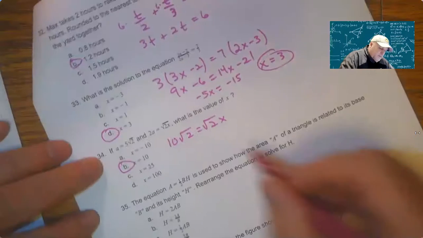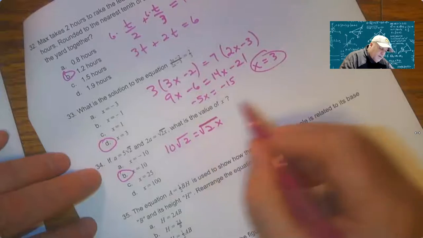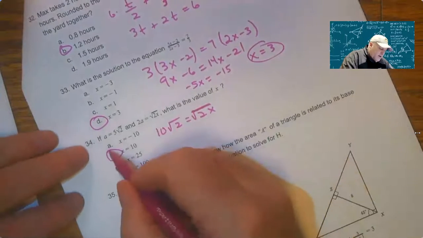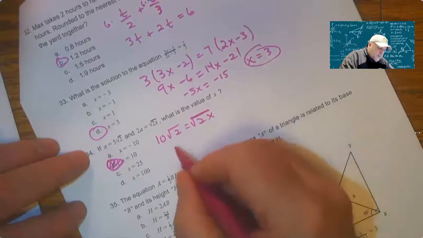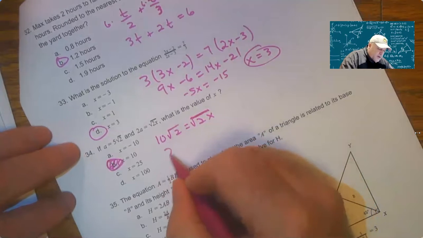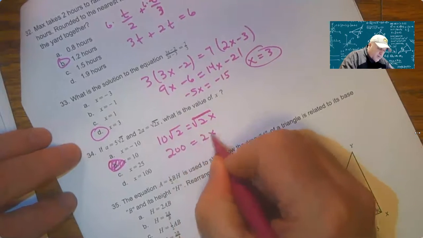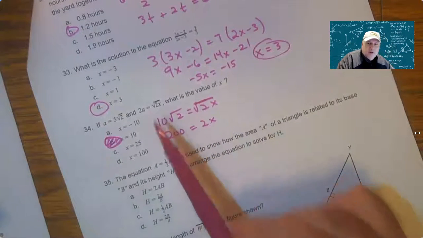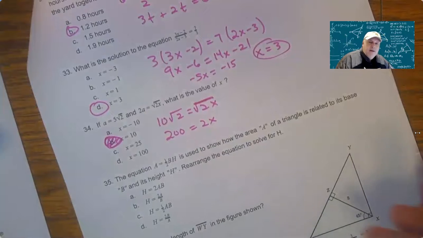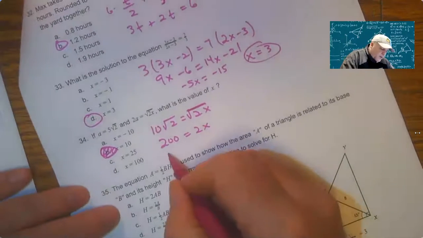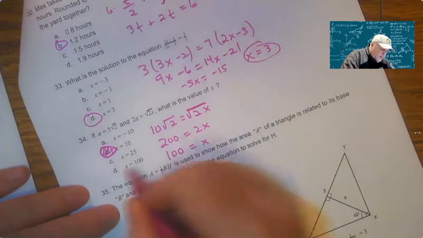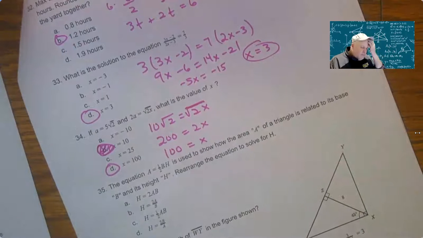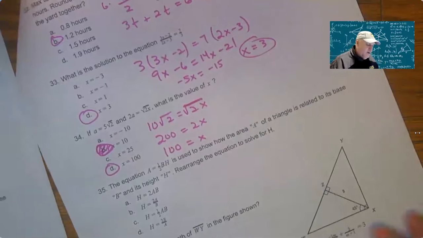Oh, whoops, sorry, that's not right. That extends across x, sorry about that, it's not 10. We need to square both sides. So this would be 200 equals 2x. So the difference is the square root goes across the x. So now we're forced to square both sides. So 100 equals x, sorry about that. If it didn't, then I would have been right.